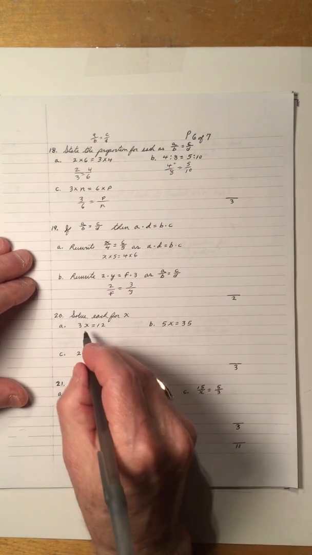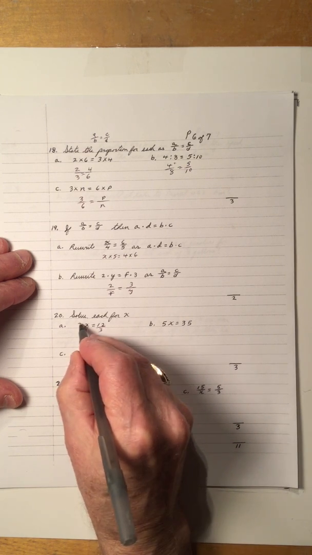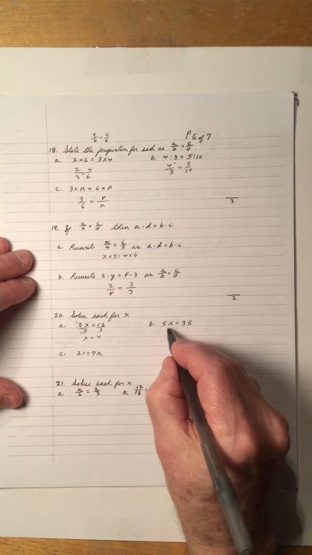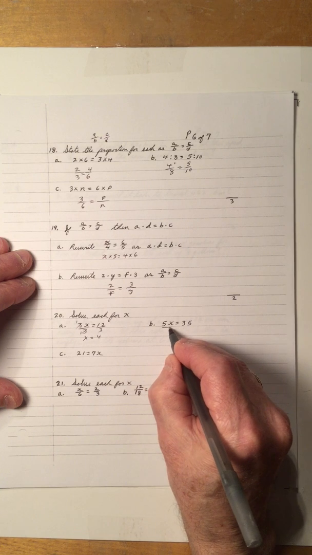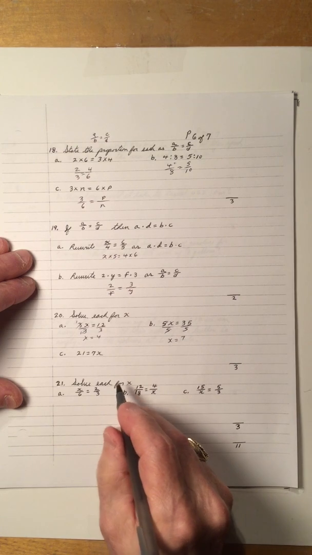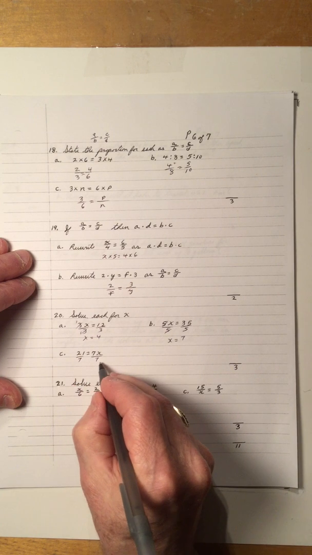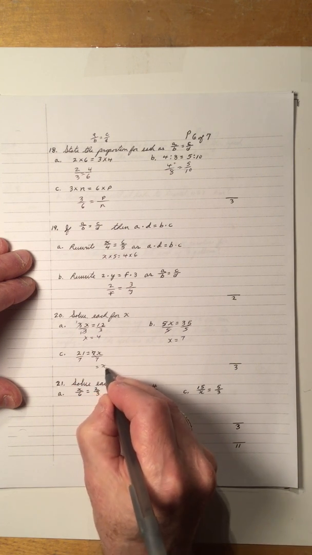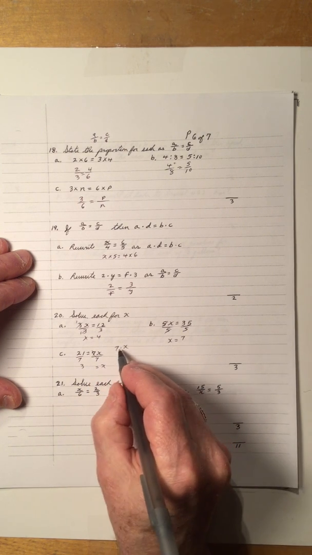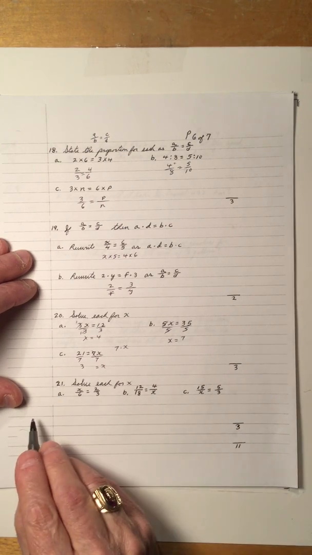Now, number 20, solve. 3 times X equals 12. You can see the answer is 4. But if you divide both sides by 3, the 3's cancel, and you get 1s, so I get a 4. And 5 times 7 is 35. If I divide both sides by 5, the 5's cancel, and I get a 7. Even though X is on the other side, I divide by 7. Divide by the number with the X. The 7's cancel, and I get an X, so I get a 3. 7x means 7 times X. What number multiplied by 7 gives you 21? The answer is 3.